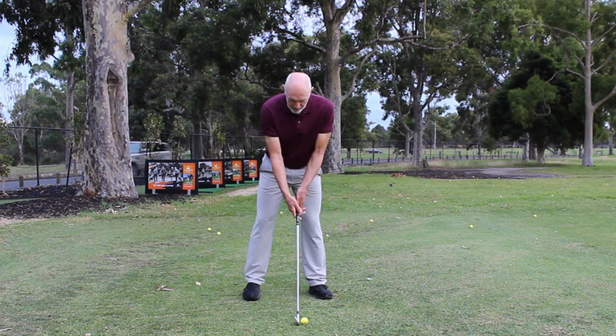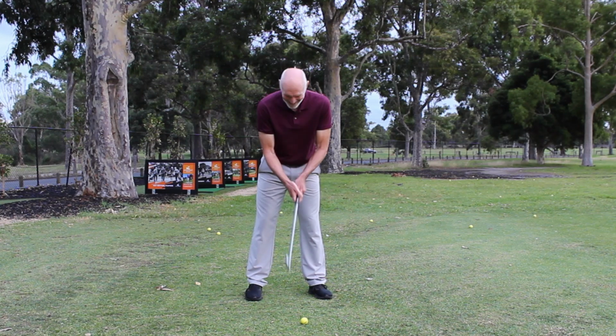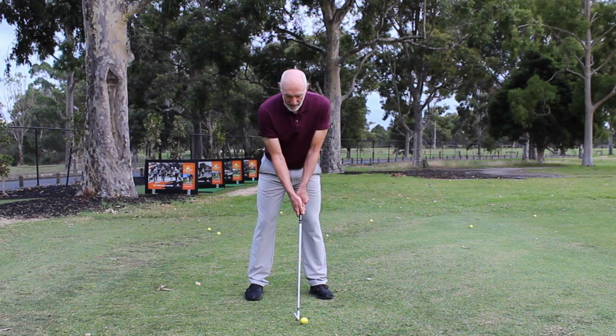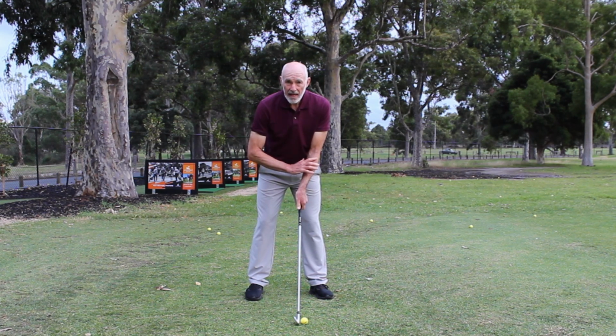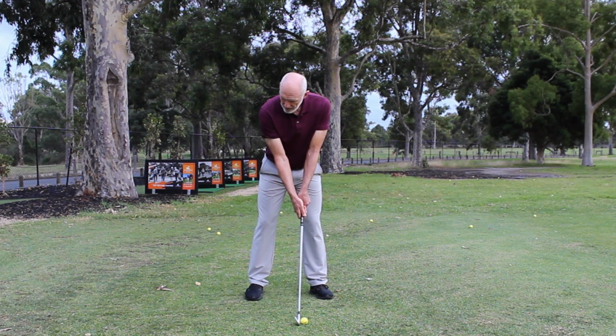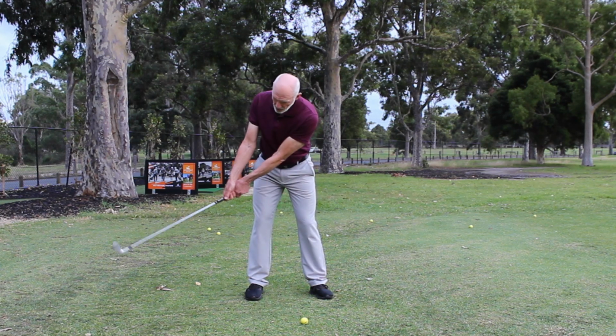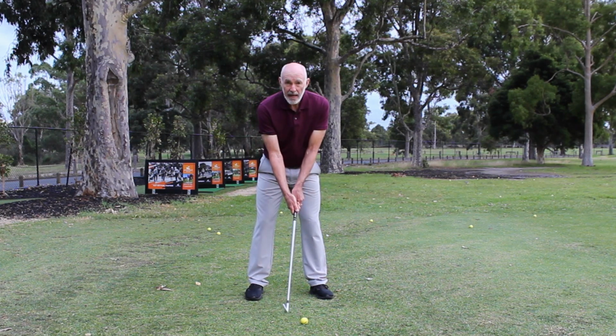The solution for that, better give you the solutions: as the club goes back, monitor the pressure in your hands and arms, particularly the left. As the club goes back, my upper body's turning and there's no change in position of my hands on the grip.